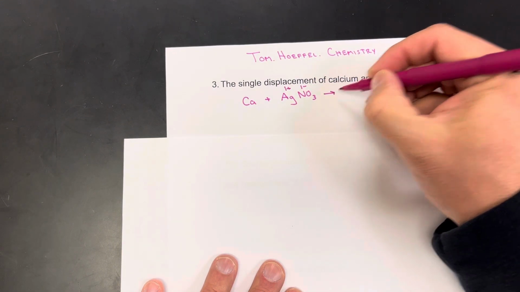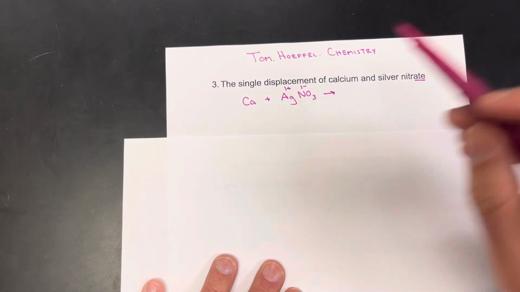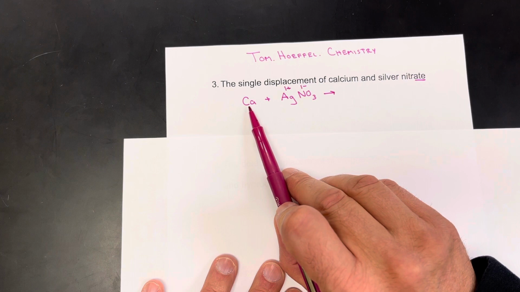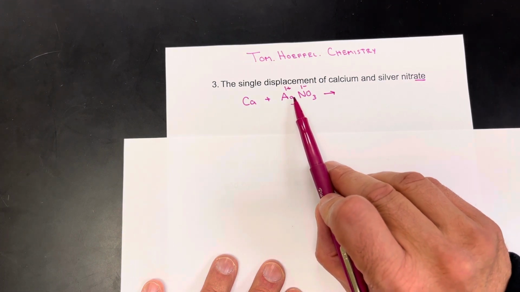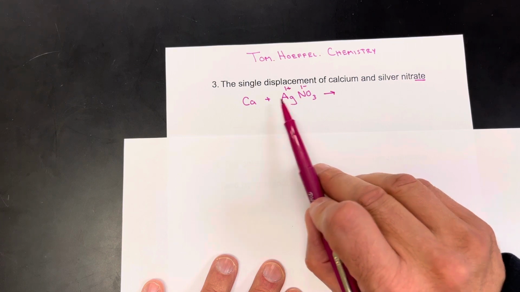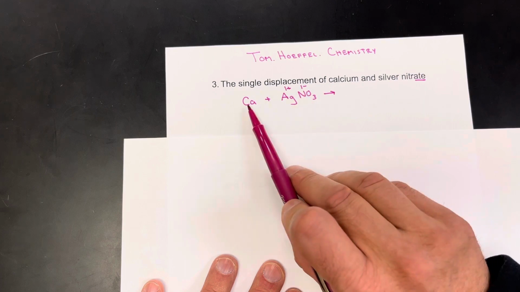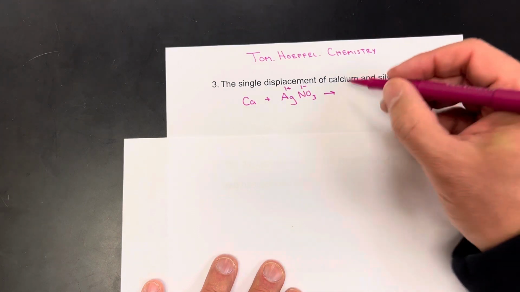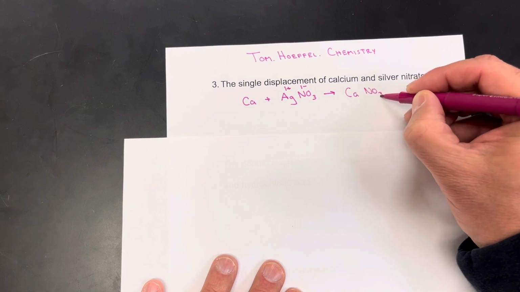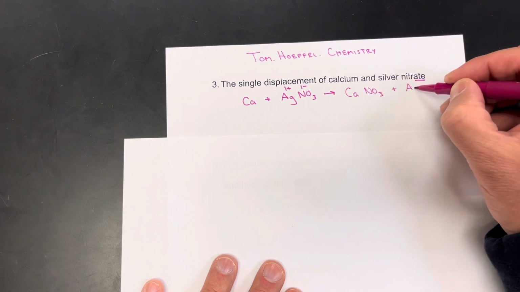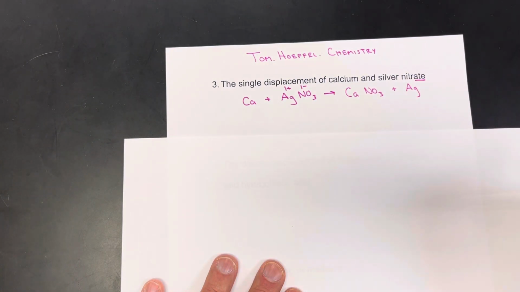And when we write our balanced chemical equation for single displacement, this calcium ion, which is typically positive 2 when it's in a compound, is going to displace the other positive ion. Because you can't put 2 positives together, it's always a positive with a negative. So this calcium is going to bump out the silver, and we're going to have calcium nitrate, and that's going to leave silver all by itself. This is the idea of having a single displacement reaction.